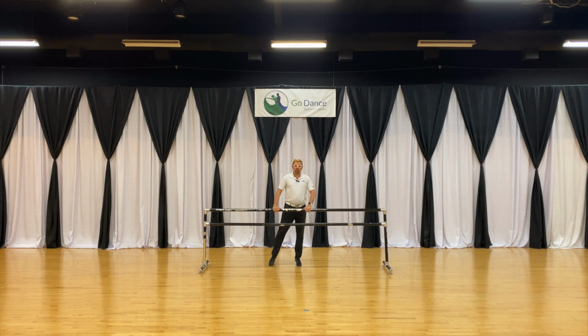Transfer all of your weight to that left foot, holding the ballet bar for balance, and then release the other foot, your right foot, staying in the rise position, and then we lower. That's what this exercise is all about, this part right here. Being in rise position and slowly lowering through.